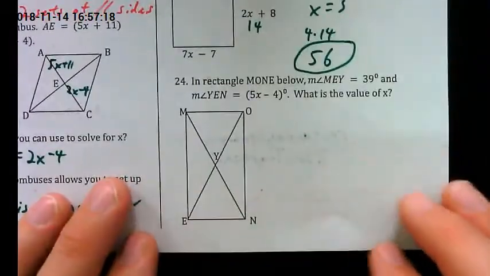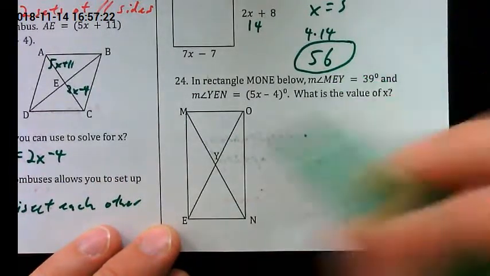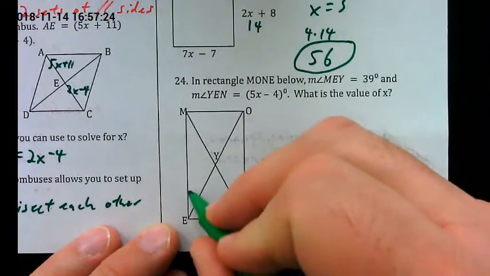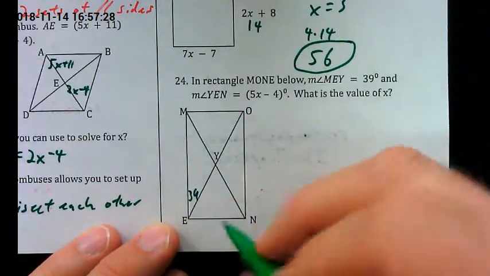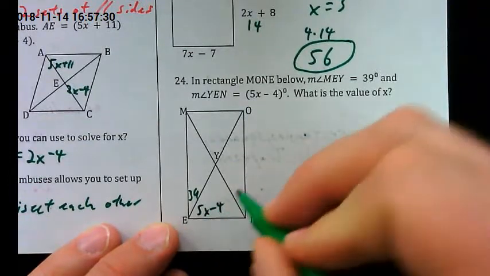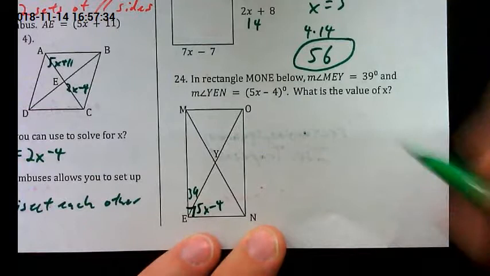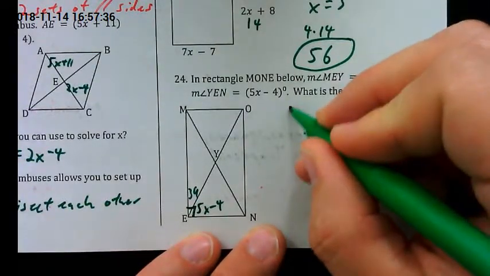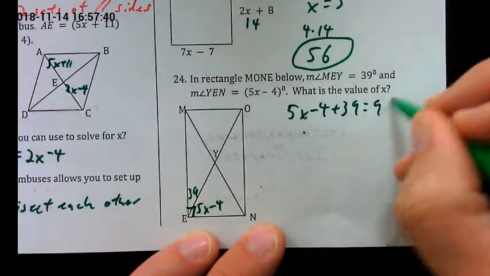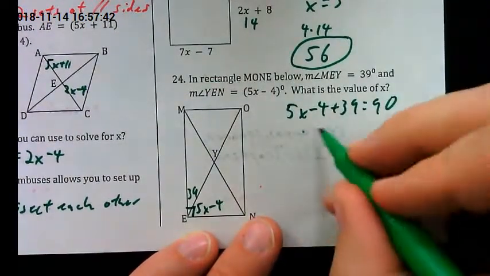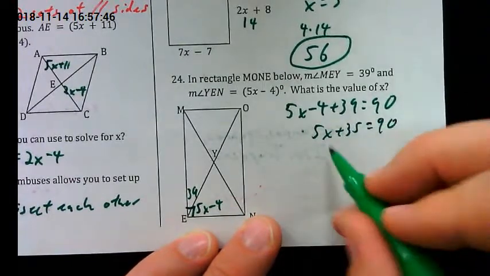And then finally, on 24, angle MEY is 39. YEN is 5x minus 4. Together, those two form a right angle. So, 5x minus 4 plus 39 equals 90. 5x plus 35 equals 90.